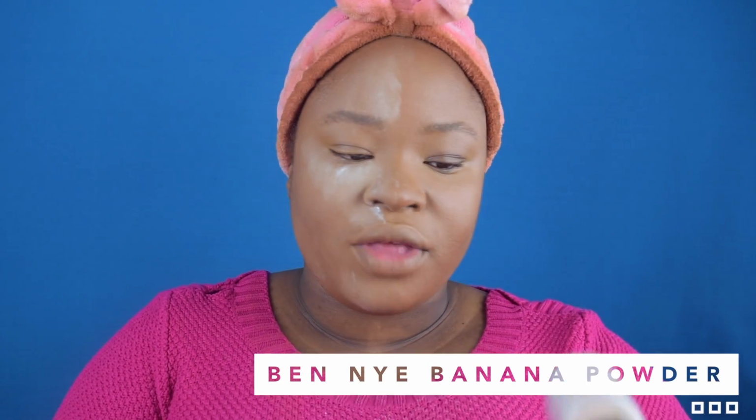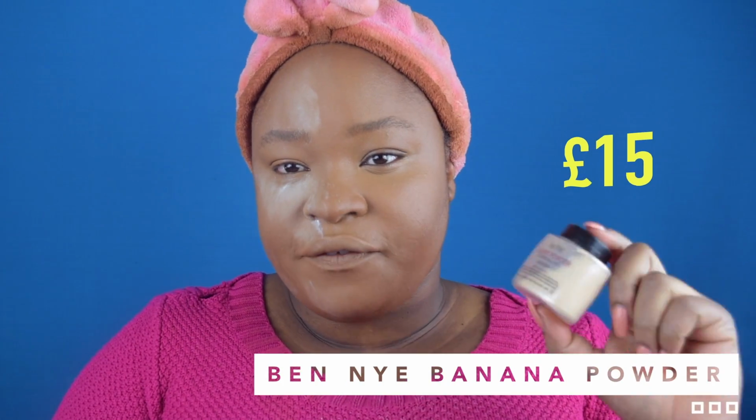And for the left side of my face, I will be baking with my banana powder, and this costs £15. Different outlets, retail stores, Amazon sell it at different prices. Just the same way I set my right side of my face, I will be setting the left side of my face as well.